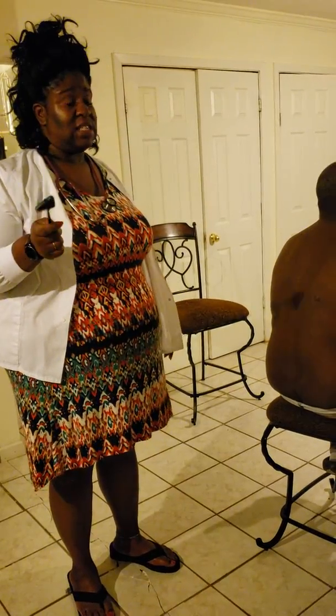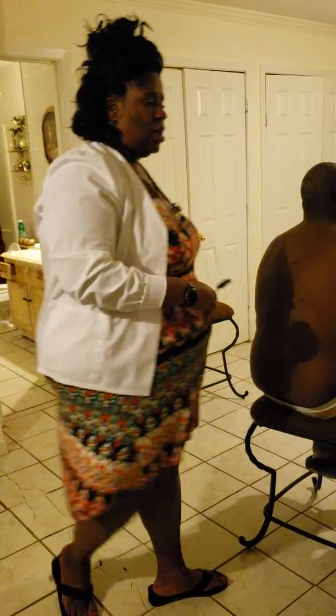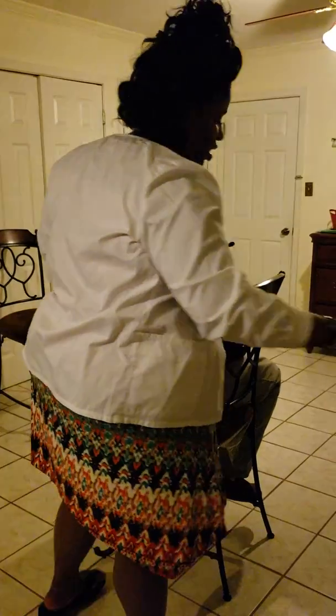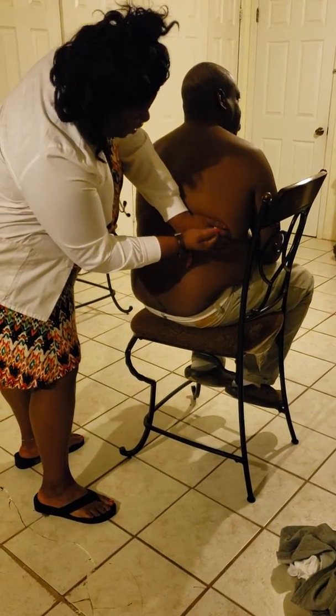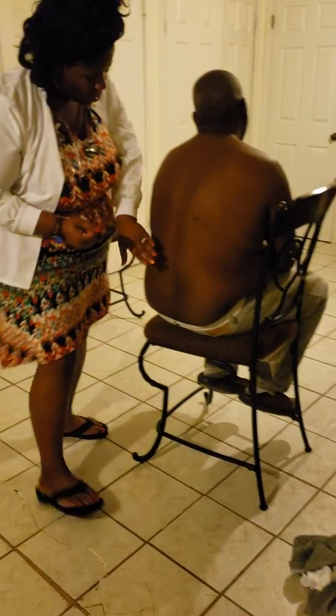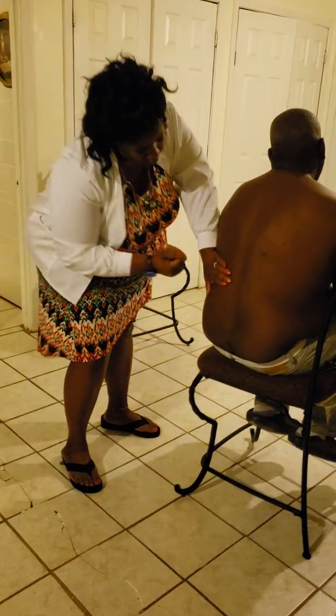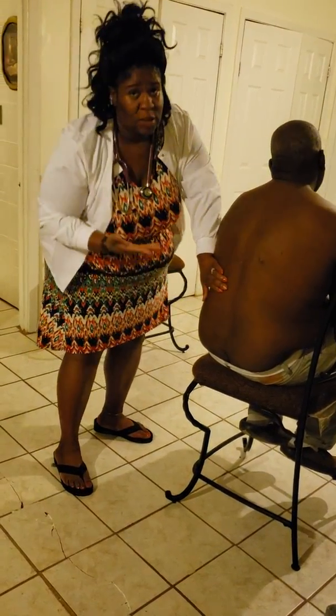Another test we need to do in the posterior area is to test the CVA region over his kidneys, just to see if he has any tenderness. So we'll start by placing our hand here. Any tenderness? No. Right here? No tenderness.